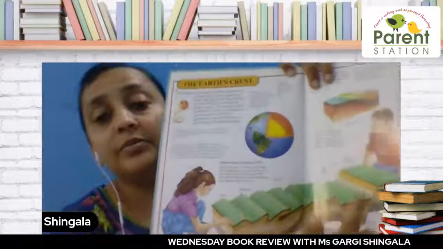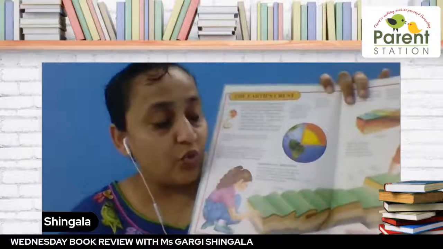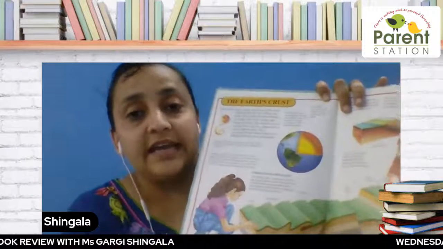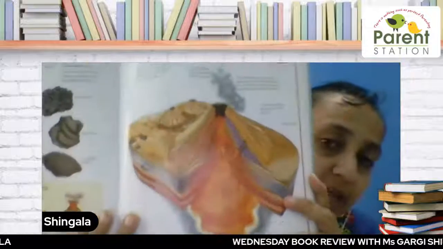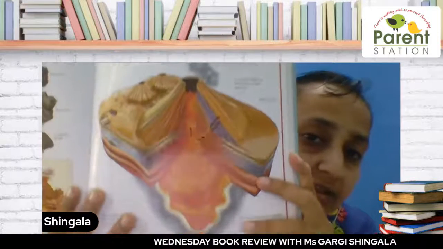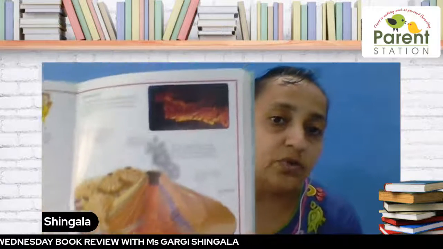So these are different formations of mountains, what they are called when you are reading anything related to earth, anything related to landscape. Moving plates, like the tectonic plates, which cause earthquakes. Very nicely illustrated. This is the page of volcano, the different layers of earth and how the volcano is formed.